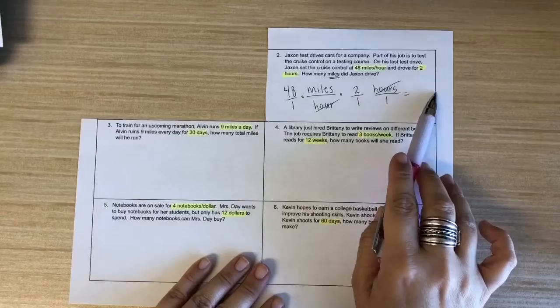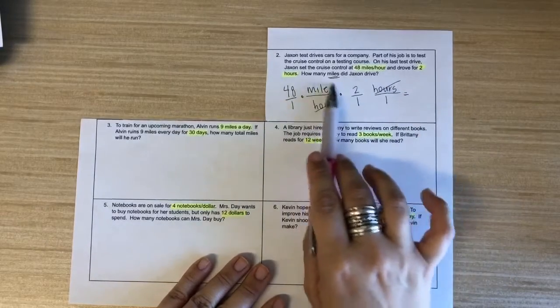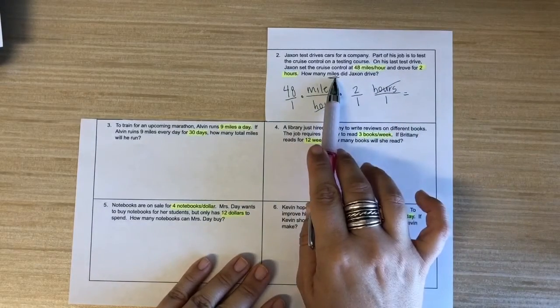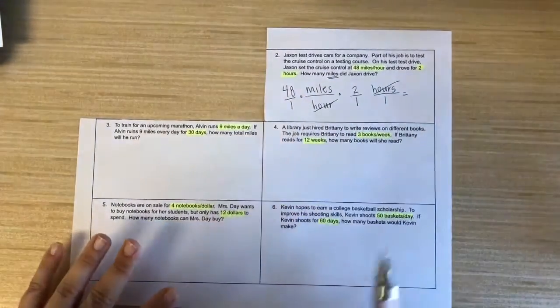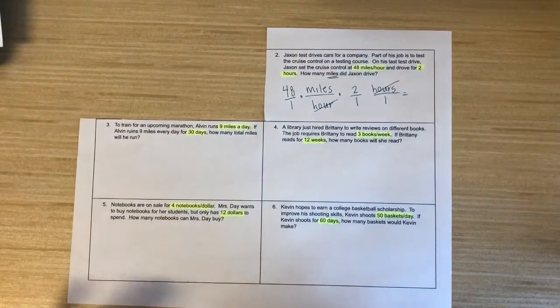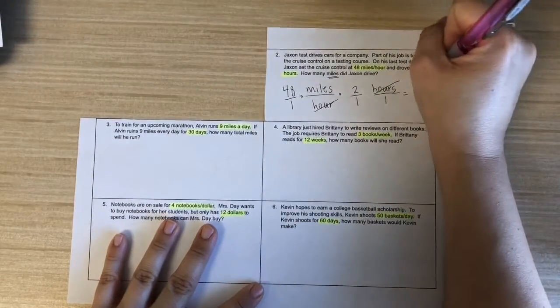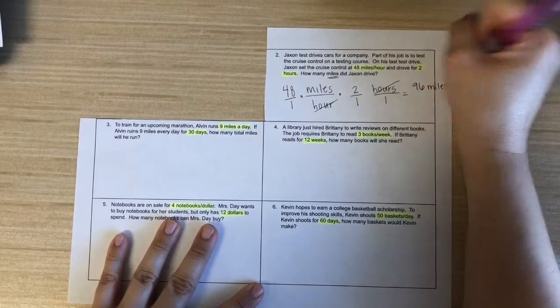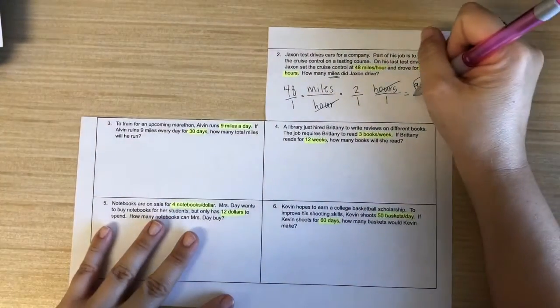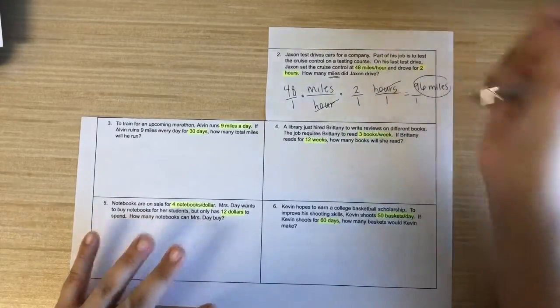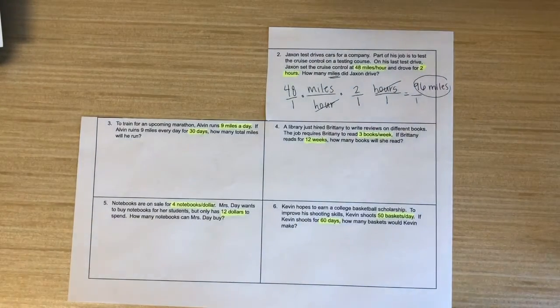And that looks right because when I end, I will still have this unit of miles, and the question's asking how many miles. So that checks out. I've set this problem up right. 48 times 2 is 96 miles. And that is my answer. Multiplied all the way across, this would have been over 1, which would just be 96 miles.